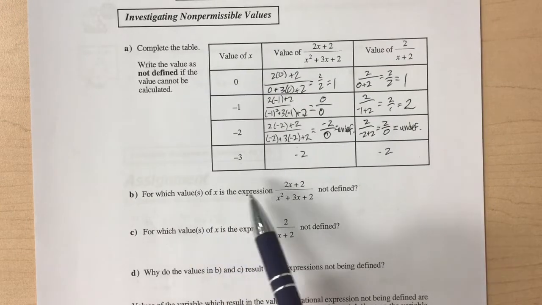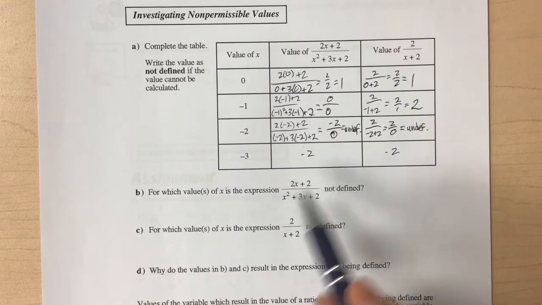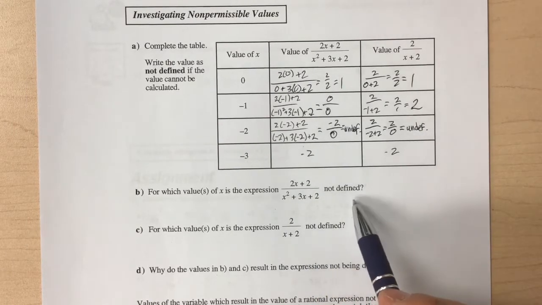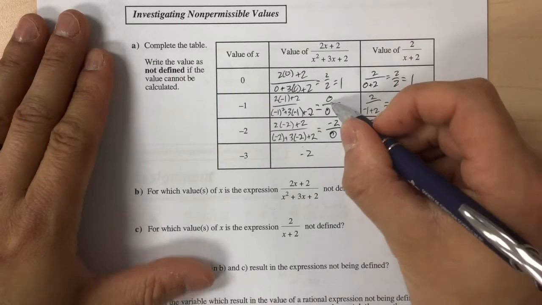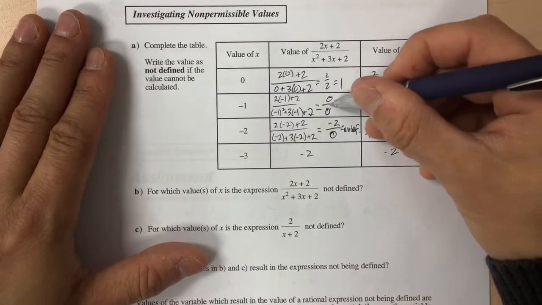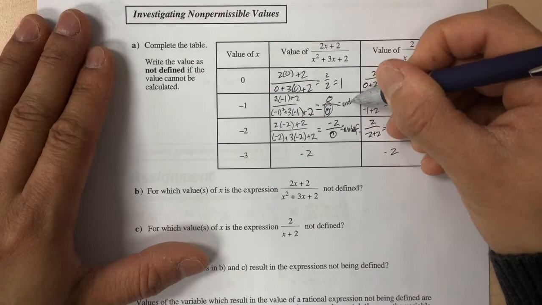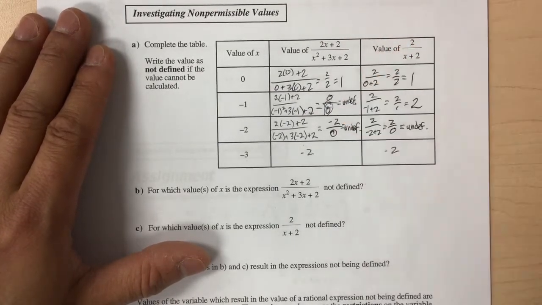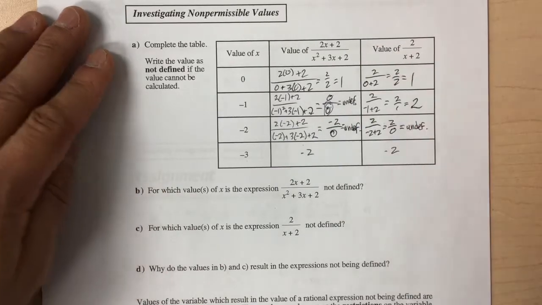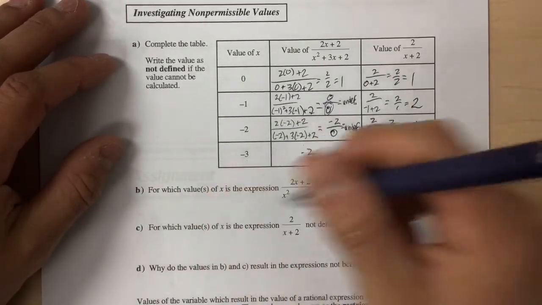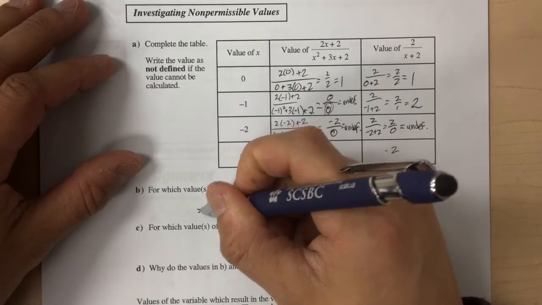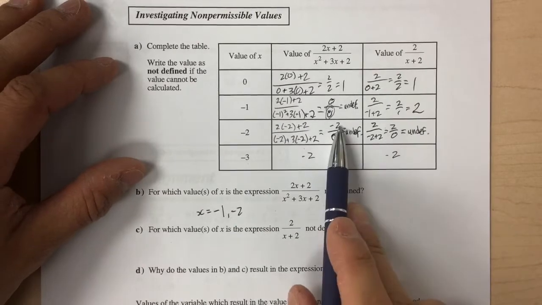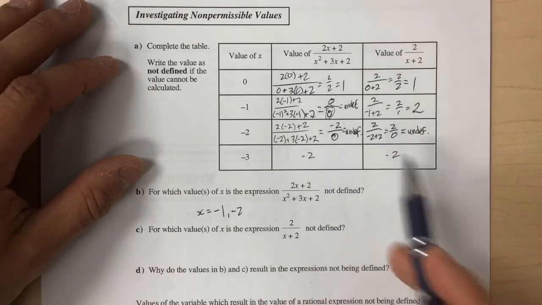For which value of x is the expression 2x plus 2 over x squared plus 3x plus 2 not defined? Now, this is also something that is undefined. We're still dividing by 0. It's also known as an indeterminate. We have 0 divided by 0, but we could also express that as undefined. So we would say that x is equal to negative 1 and negative 2. And negative 2 clearly because we were dividing negative 2 and positive 2 by 0.